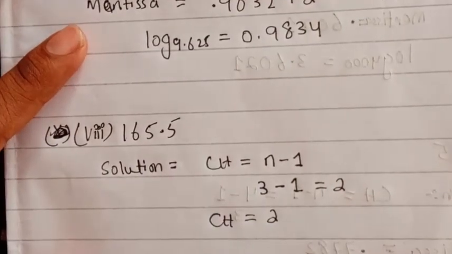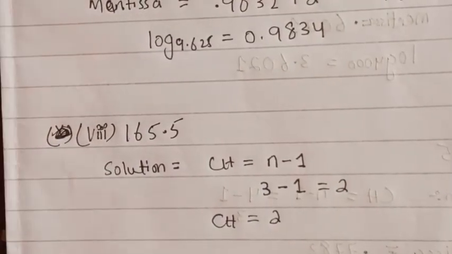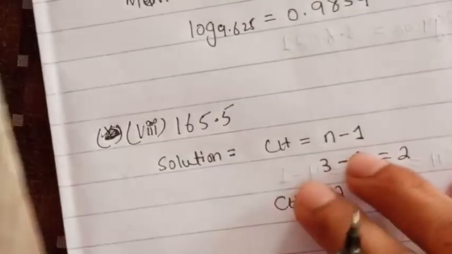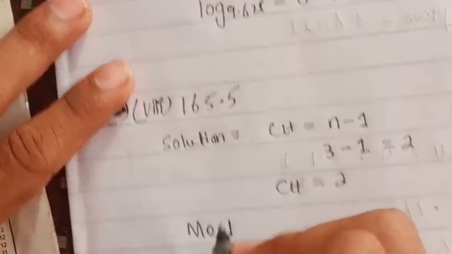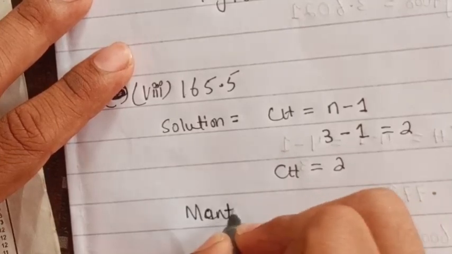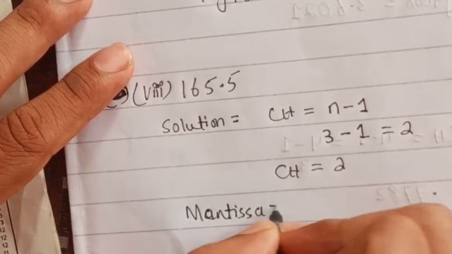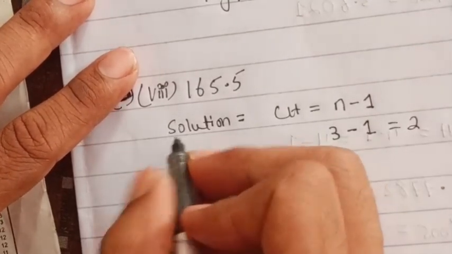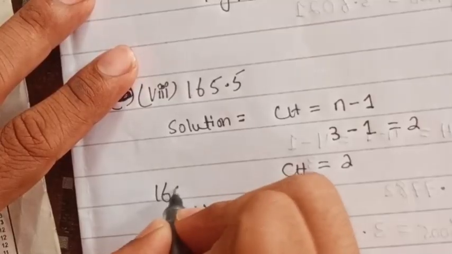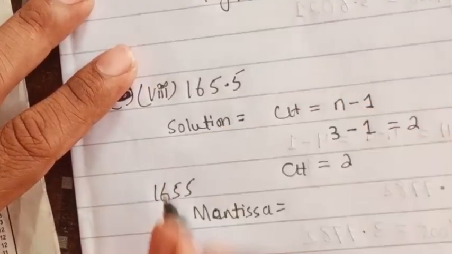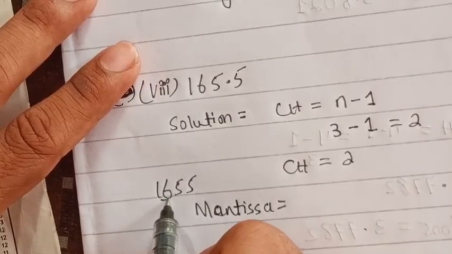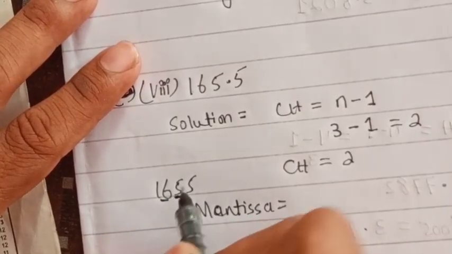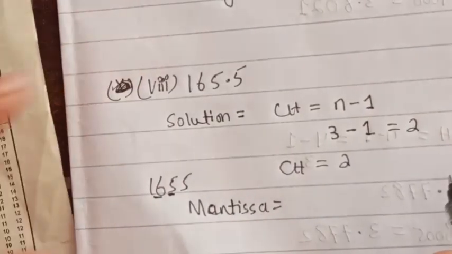So how will I find the mantissa? I will consider this number completely, 1655, removing the point. I am supposed to find the value of 16 in the fifth column.